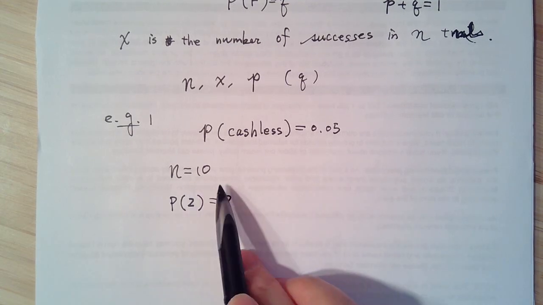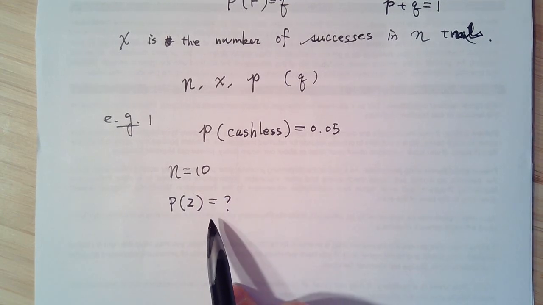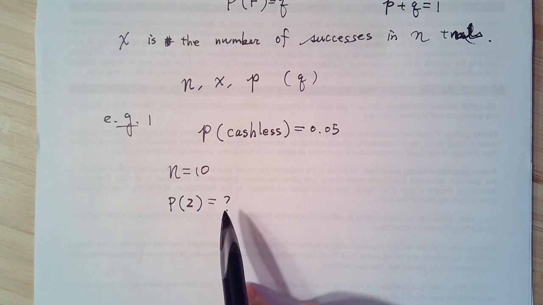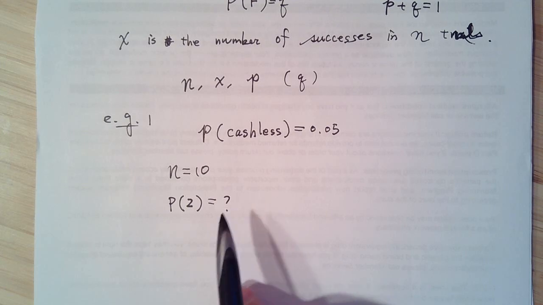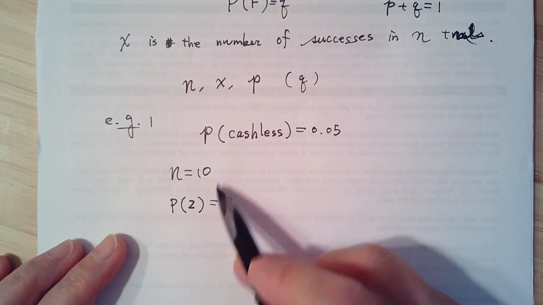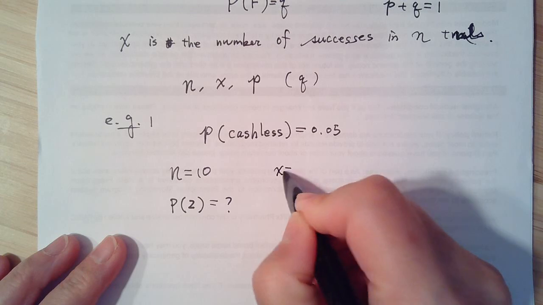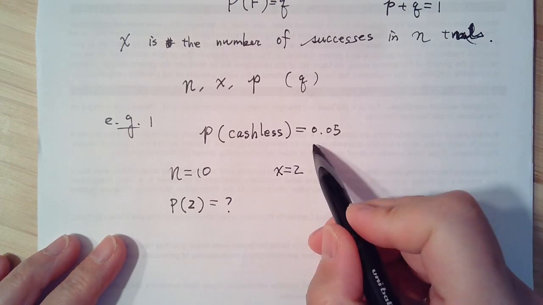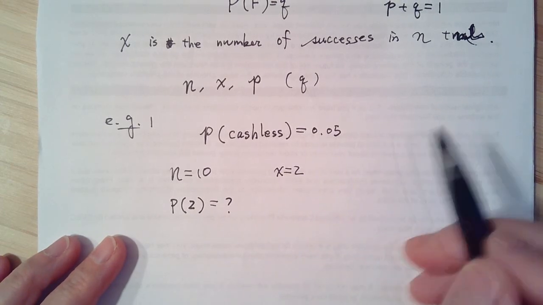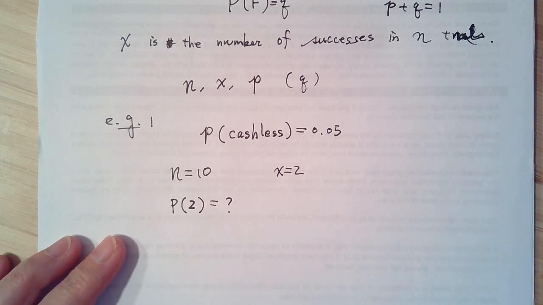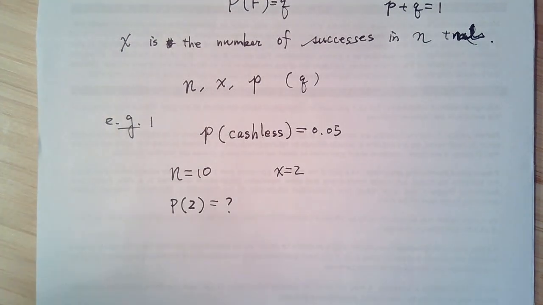And you ask 10 people, and what is the chance that exactly 2 persons will answer cashless? So in this case, n is 10 and x equals 2, exactly 2 people. For each single one, the cashless probability is 0.05. And with replacement means after you ask a certain person, you put him back into the population, and then you mix everybody, and then you randomly ask the next person. So that means they're independent.